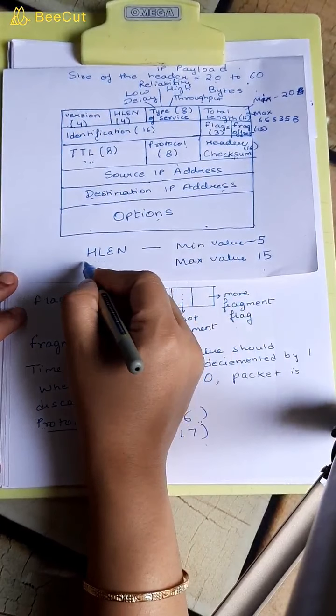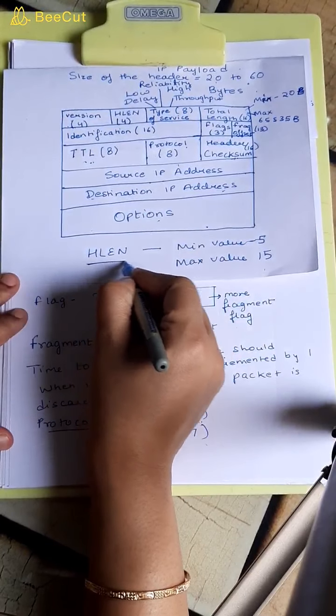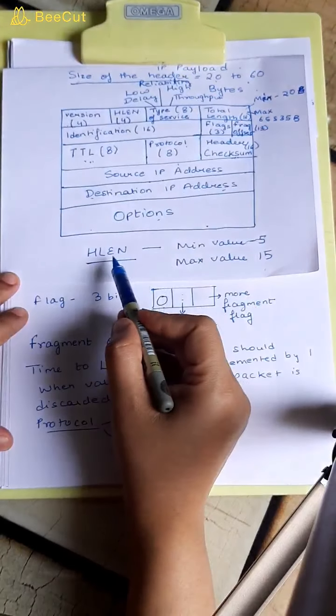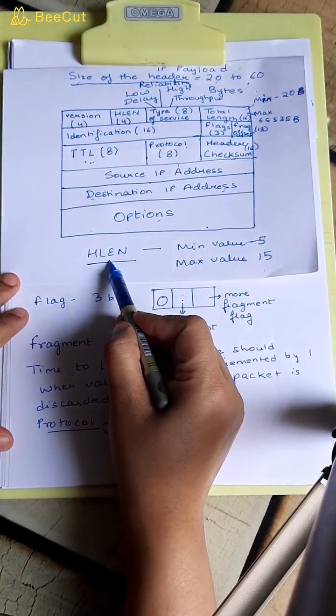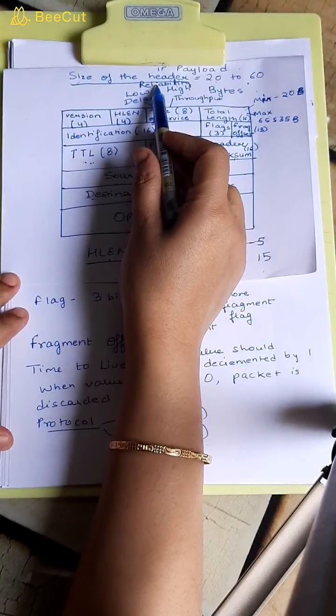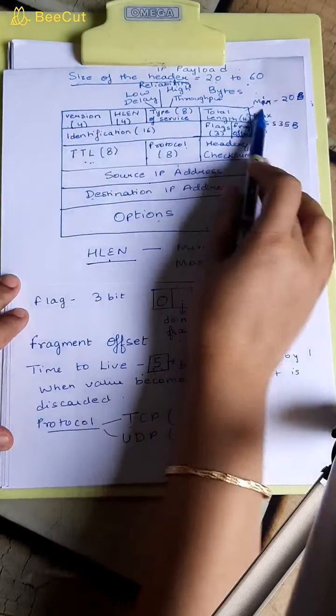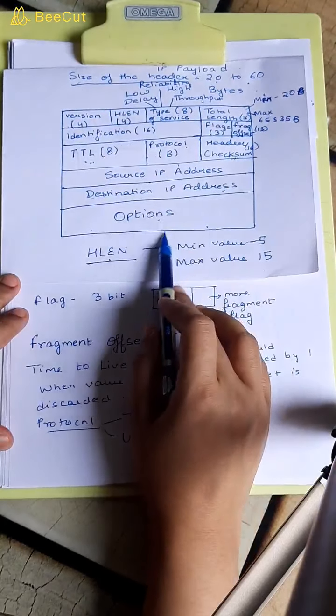One more thing: don't confuse header length with the size of the header. Both are different. Header size means the full header size. So don't confuse these two.